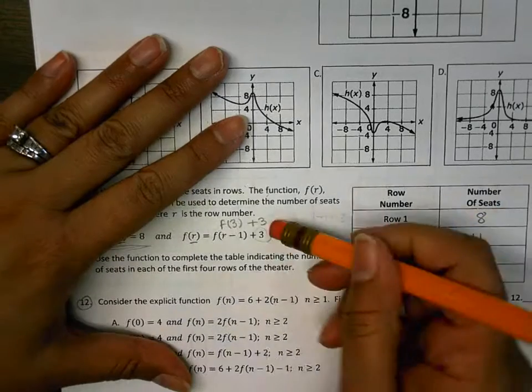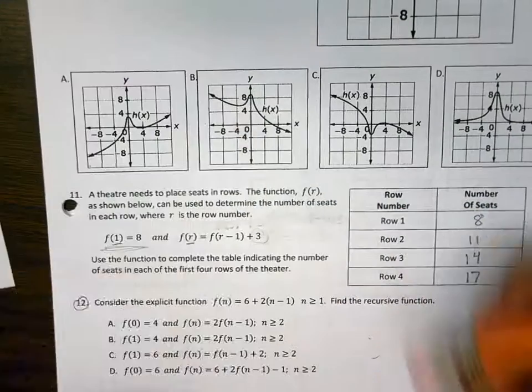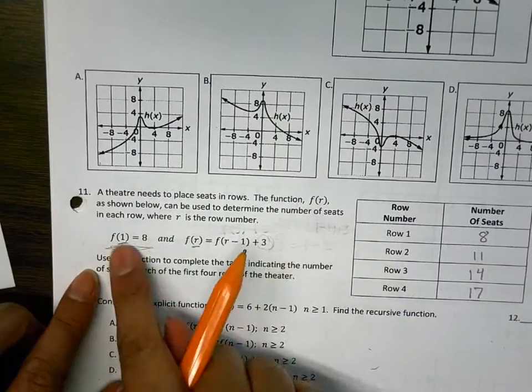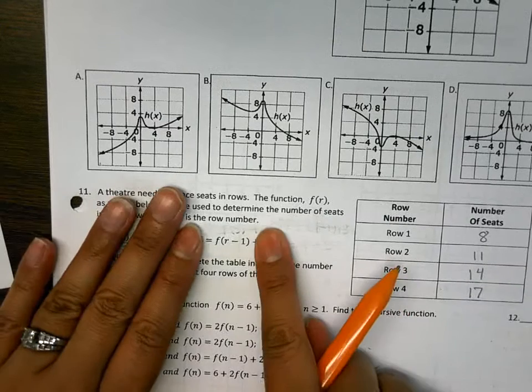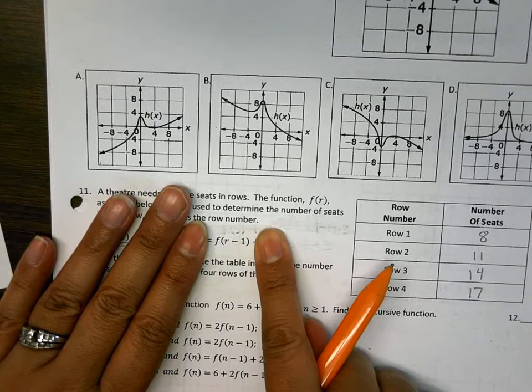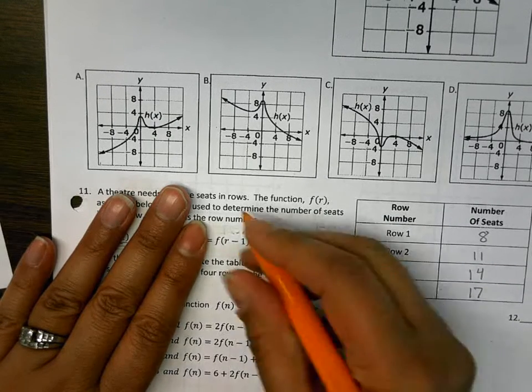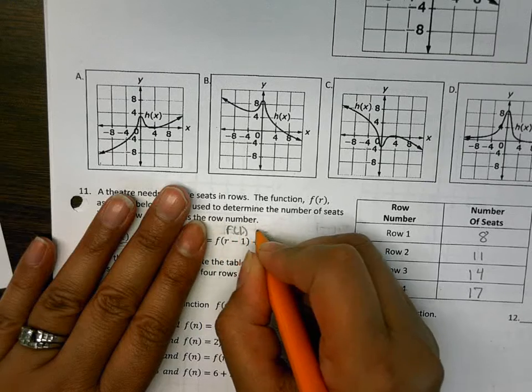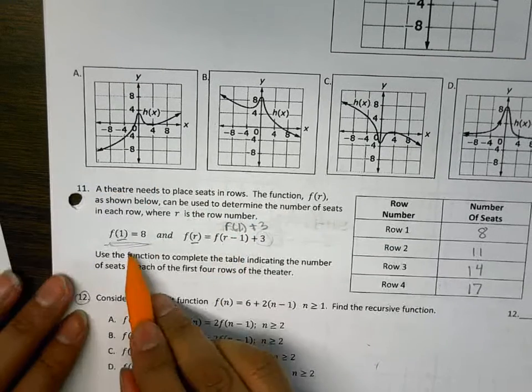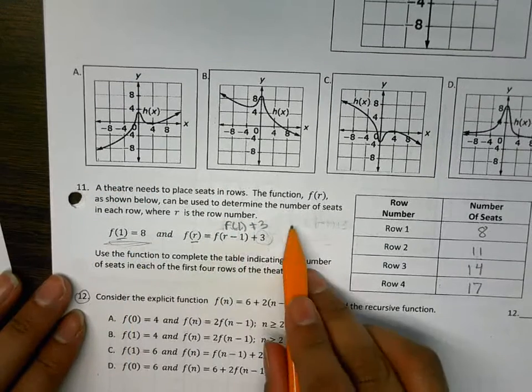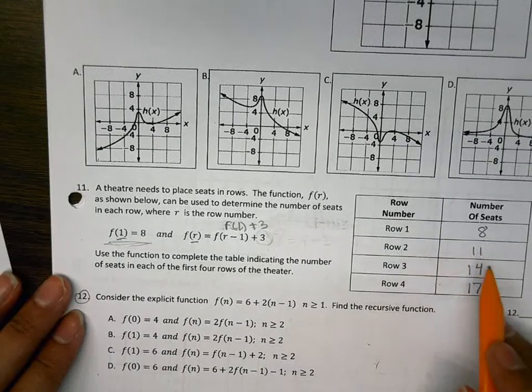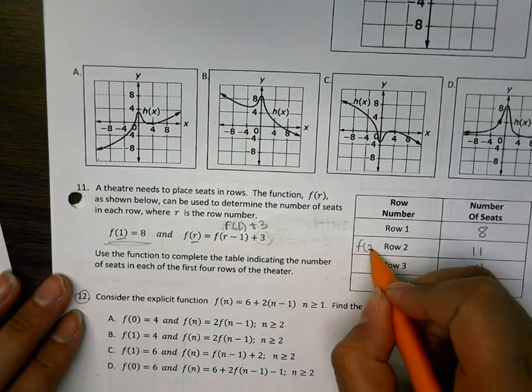So let me show you back with the first one. You plug 1 in for R. Well, they gave us f of 1, so let's plug in 2. You plug 2 in for R, what do you get? 2 minus 1 is 1, so you do f of 1 plus 3. F of 1 was 8. So 8 plus 3 is 11. So this is f of 2.